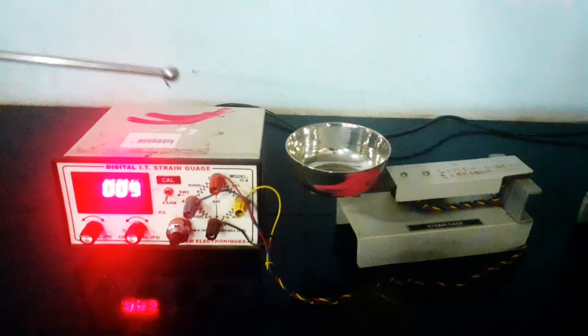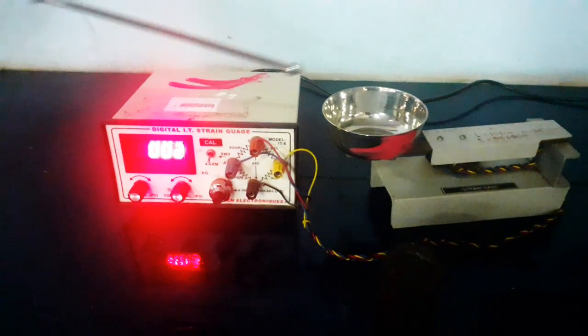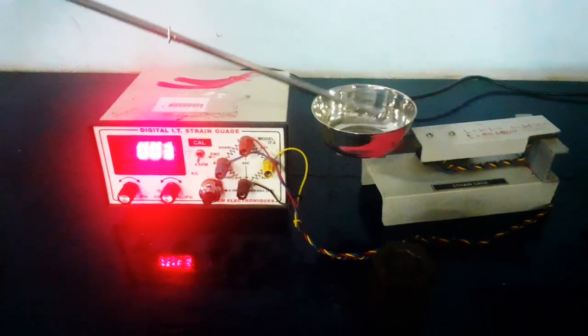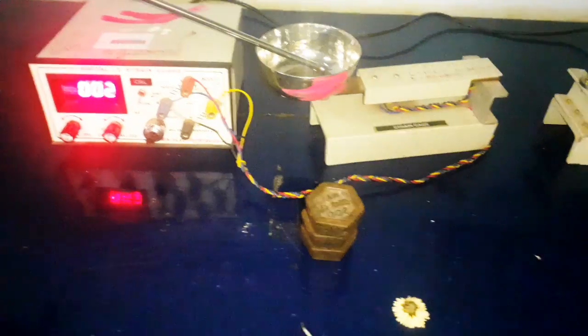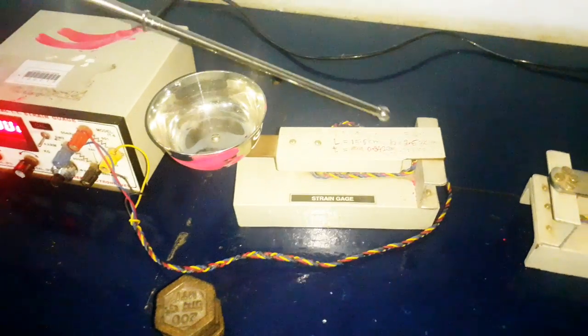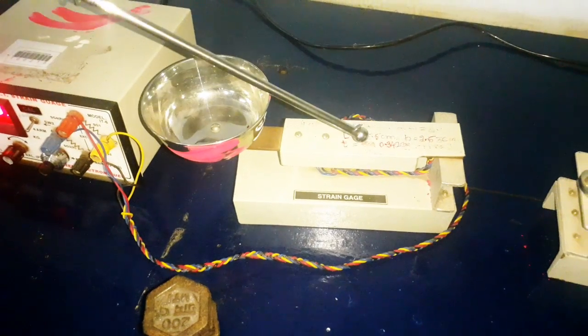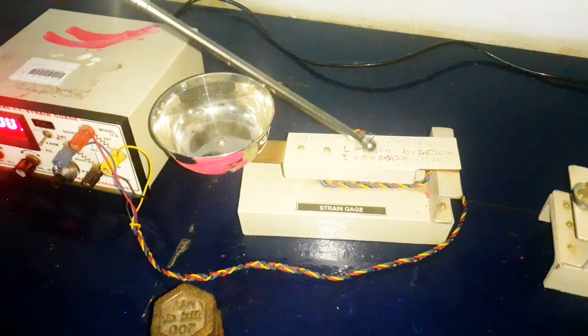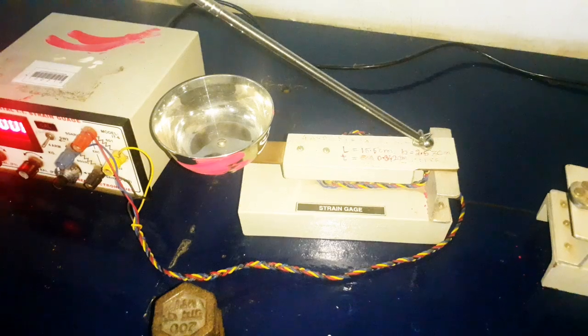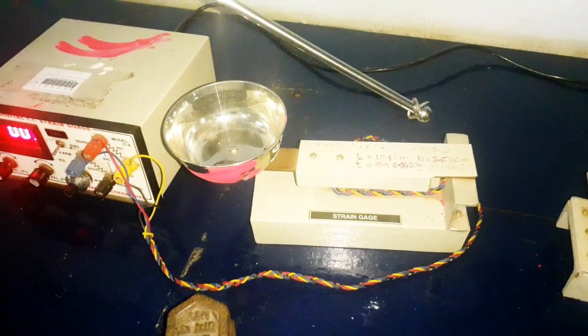So this is the digital strain indicator. This is the loading pan. We are going to apply the load here. Next, this is the beam on which the values are mentioned: length, breadth, and thickness. You don't have to learn these values by heart. It is already mentioned and given in your specifications.